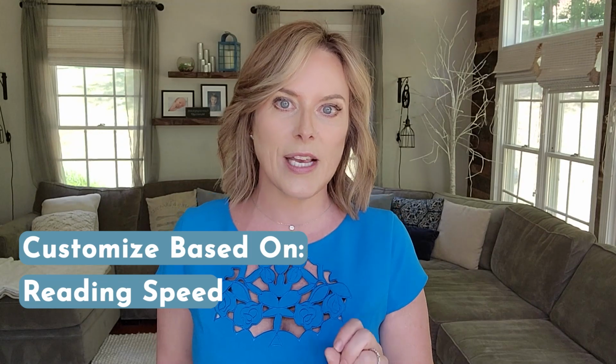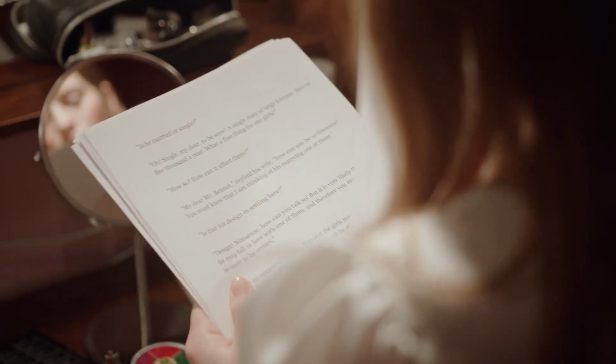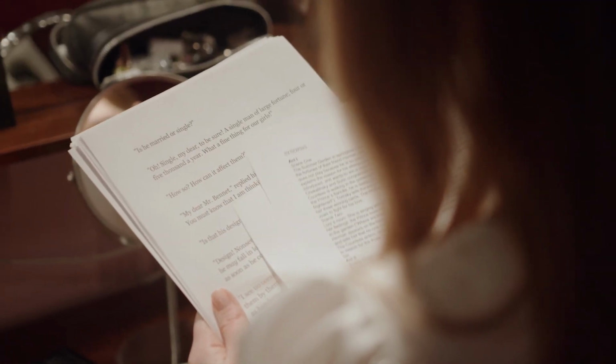Now, one quick tip, and we get into that in some other videos that you'll find coming up. Most people have a tendency to read scripts a little bit more slowly than they do when they're ad-libbing.